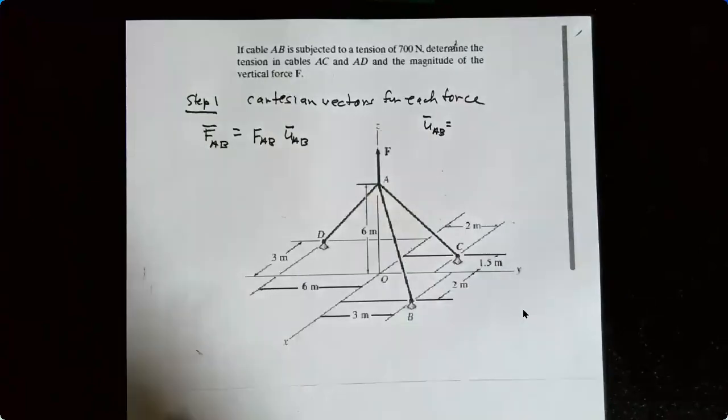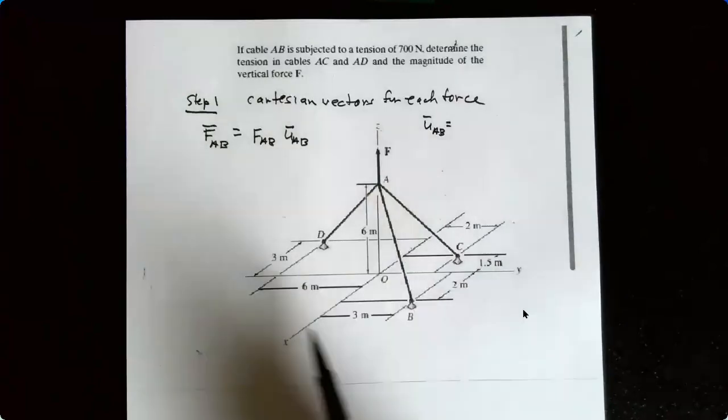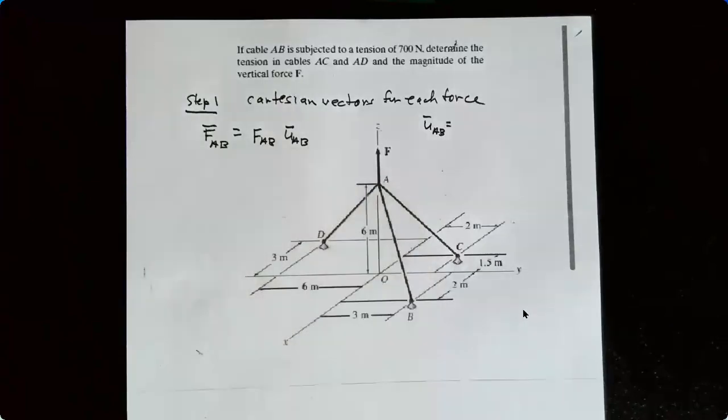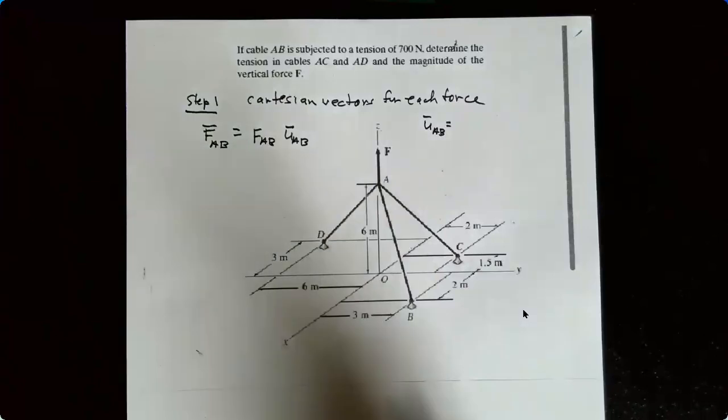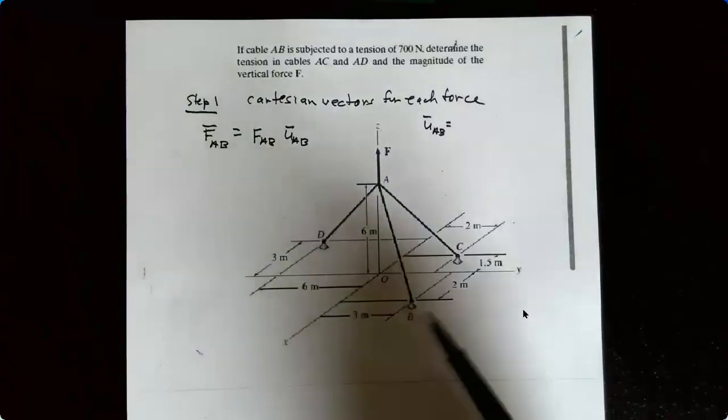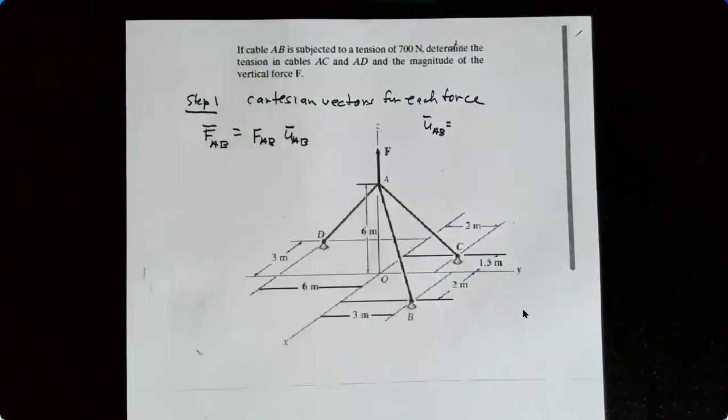Typically, engineering drawings are dimensioned, and we're using this in three-dimensional space. It's much easier to get the unit vectors using dimensions, and that's the only type problem you'll see in here. So what we want is the I, J, and K components for each of the force vectors that we're looking at. And I'll go through one, and maybe you might go through two of them, and you can understand what we're doing.